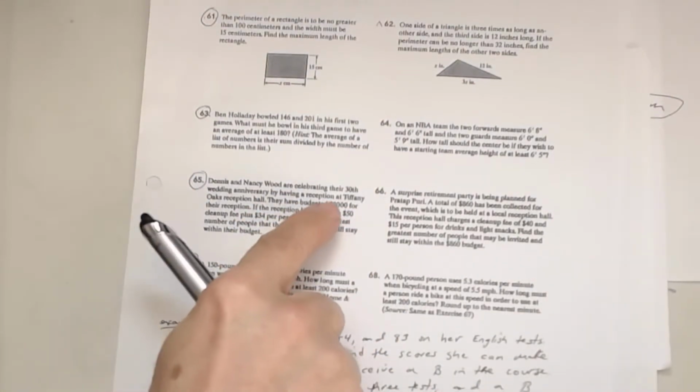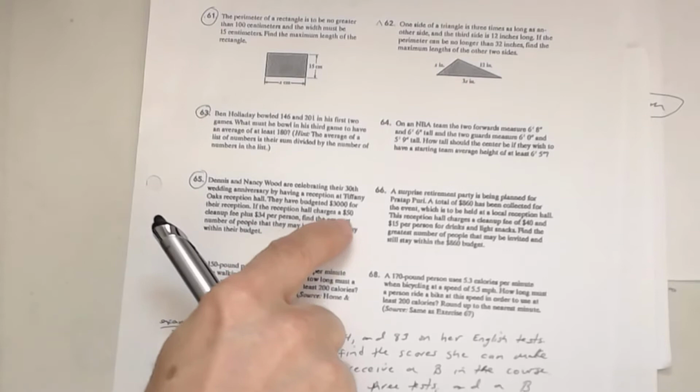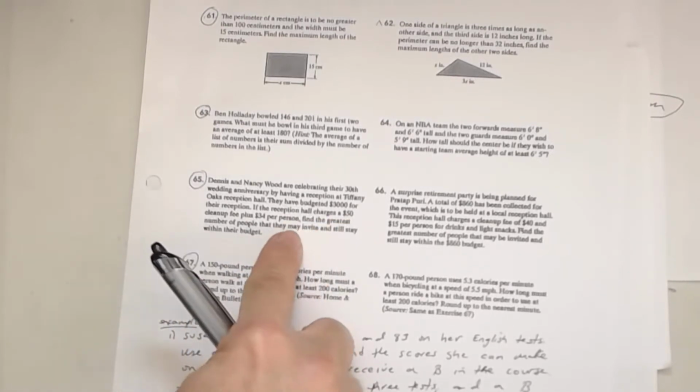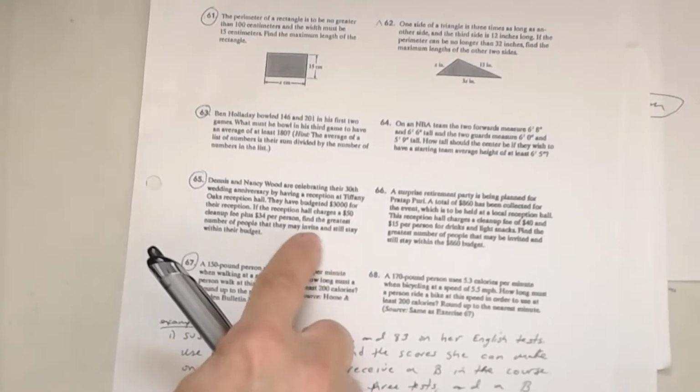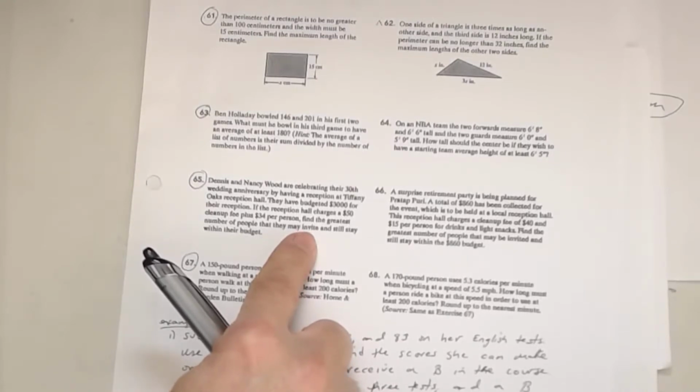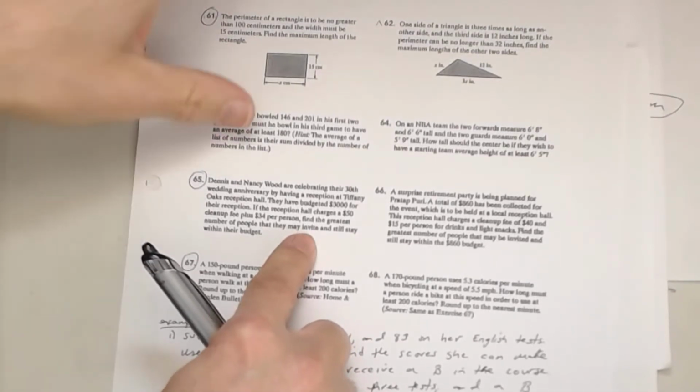Okay. Now, part of this is very similar to that equation word problem sheet you did before. See, it says charges $50 cleanup fee plus $34 per person. So if you want to find out the greatest number of people they can invite, you would let x equal the number of people.